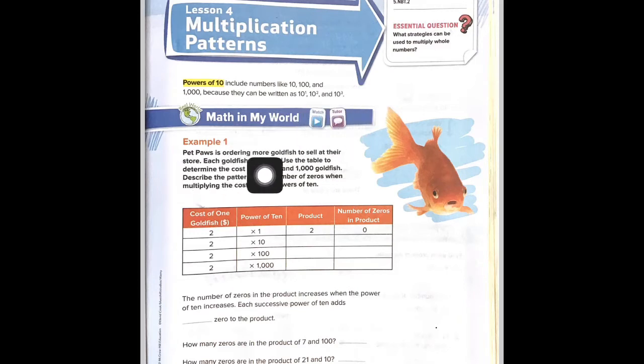Pet Paws is ordering more goldfish to sell at their store. Each goldfish costs $2. Use the table to determine the cost of 10, 100, and 1,000 goldfish. Describe the pattern in the number of zeros when multiplying the cost $2 by the powers of 10. All right, right here we have our table and the powers of 10.